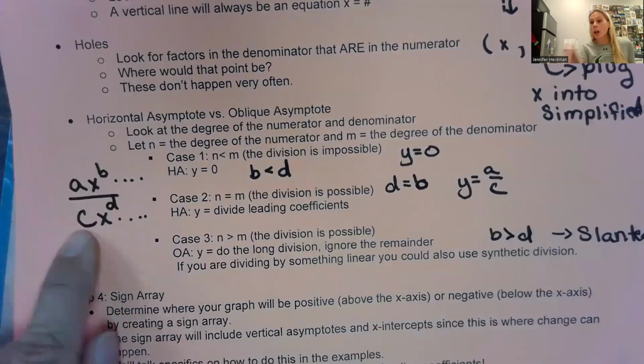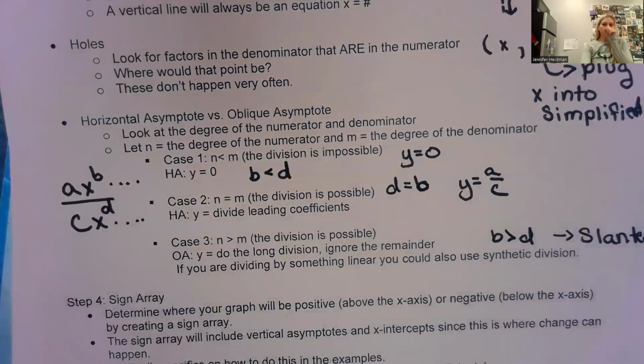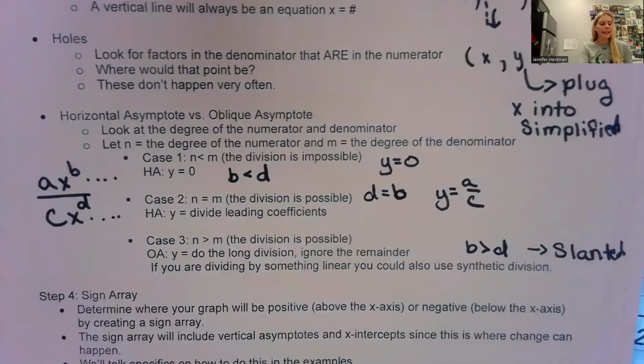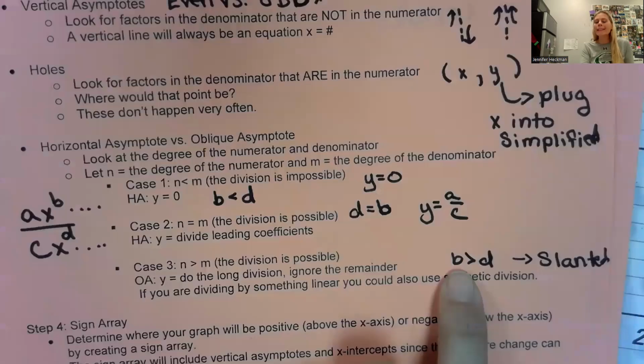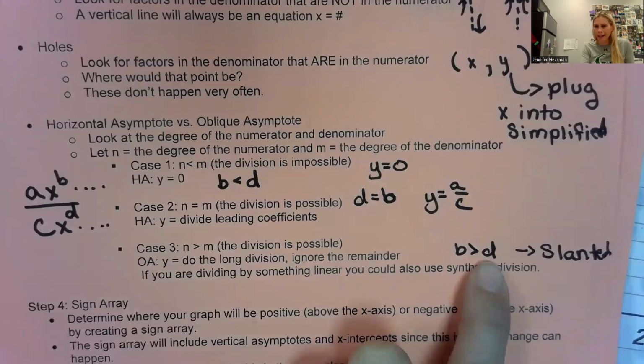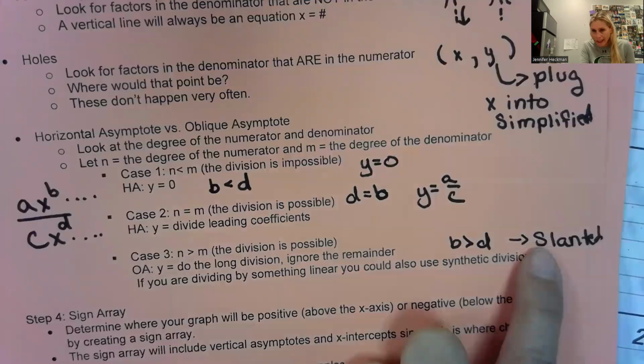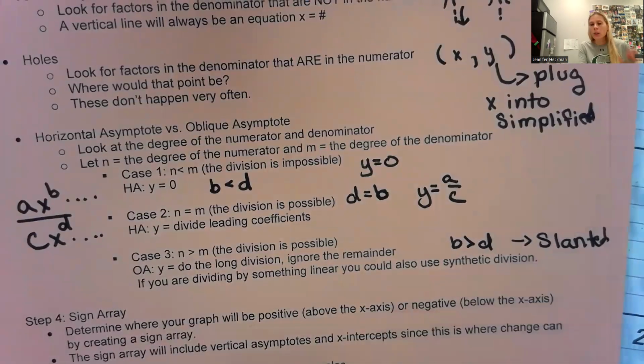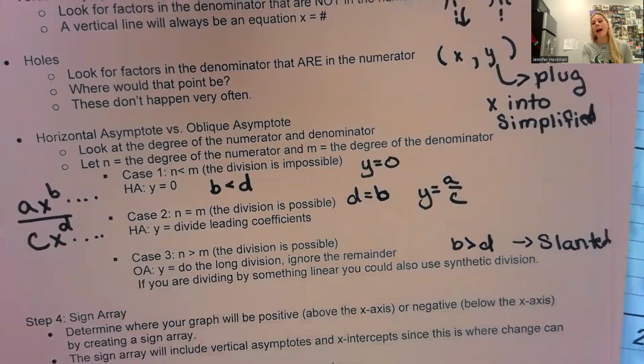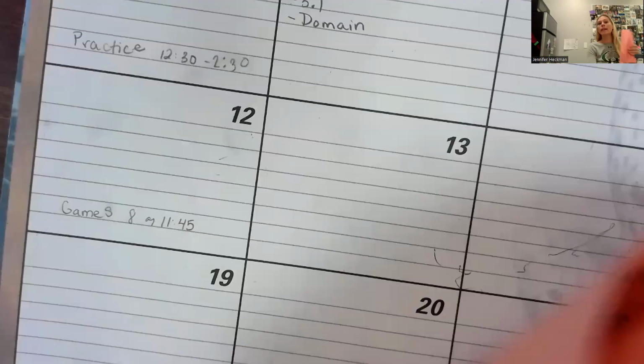As you can see, we are comparing exponents. And in case 3, if our numerator is larger than our denominator, then we have our oblique asymptote. So 3 cases, and refer back to this all the time. This is the brand new stuff, okay?